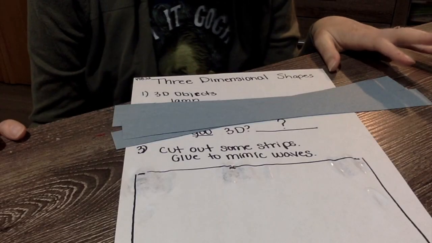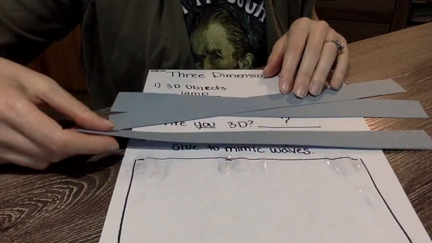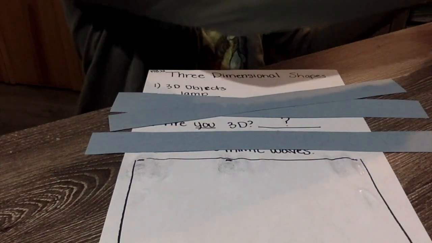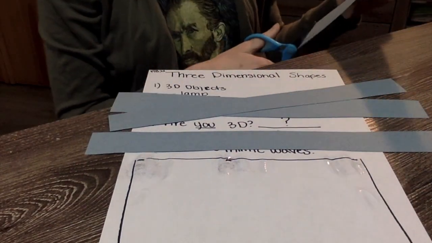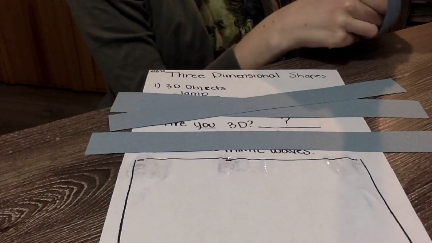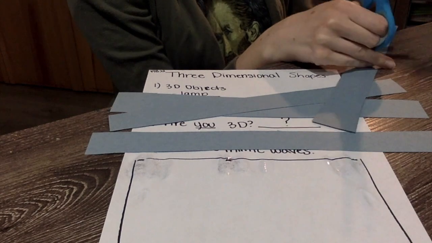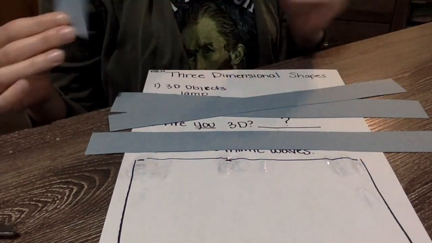But let's get started. Alrighty friends, so I cut 3 strips that are about 1 inch each. And I'm going to just cut one more with you now. Now, again, these strips do not have to be blue. It can be white printer paper. It does not matter. Just any sort of paper that you can find.